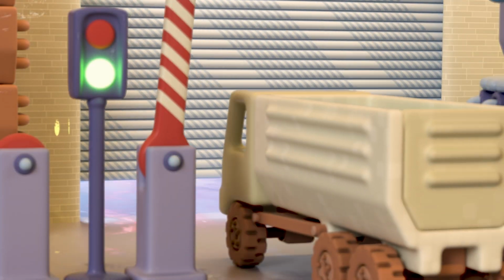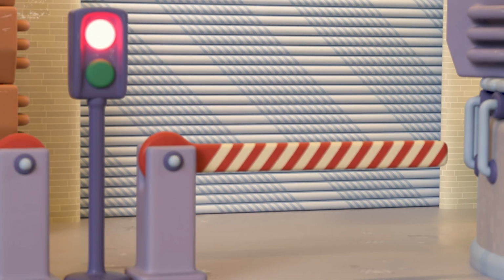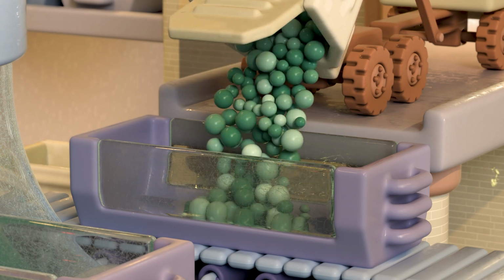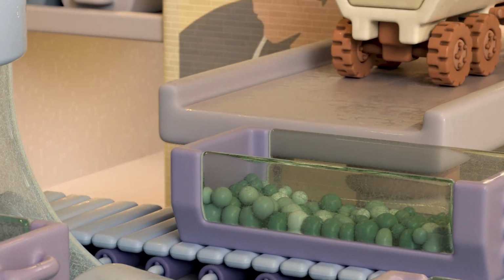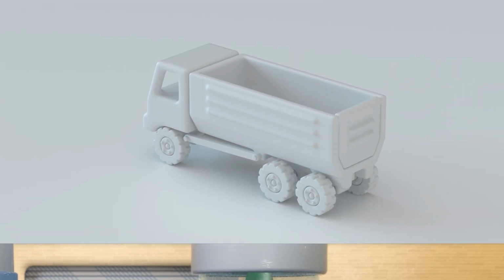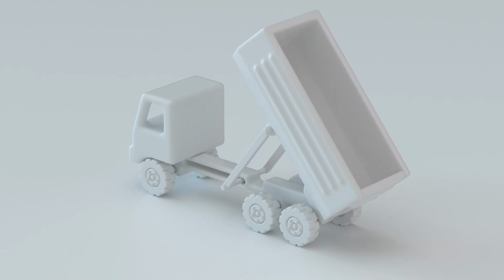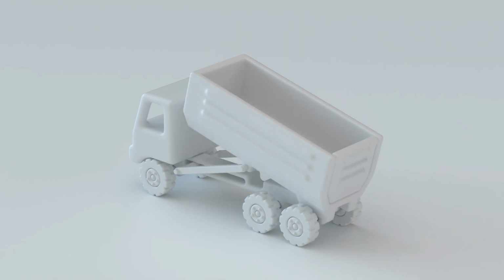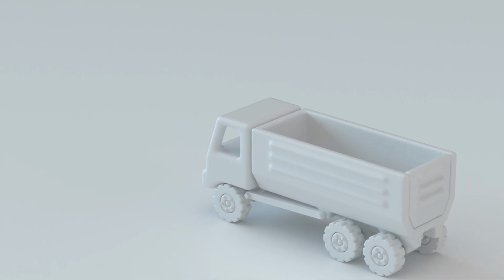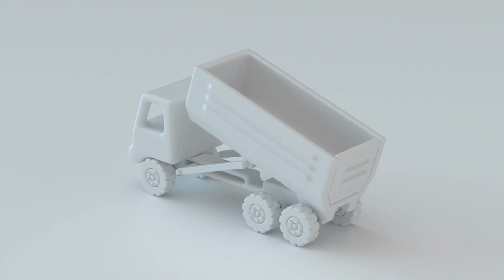In this series I'm going to show you how to create this fun looping factory scene from start to finish using Cinema 4D R20, OctaneRender 2020 and After Effects for post. In this video we'll start with modelling the truck, controlling the tipping action using inverse kinematics and some simple Xpresso to rotate the wheels when moving the truck back and forth.